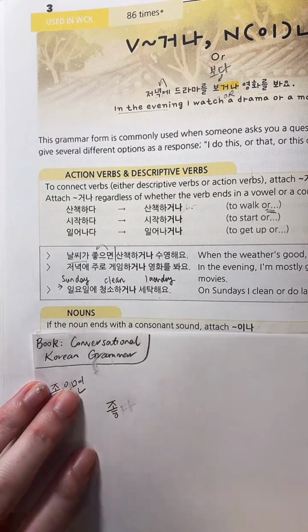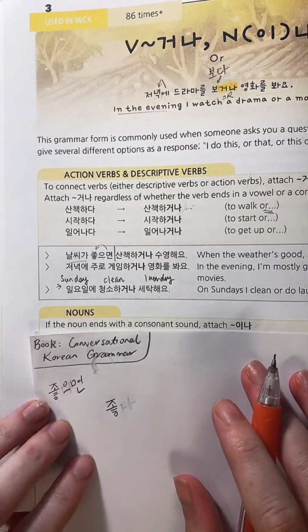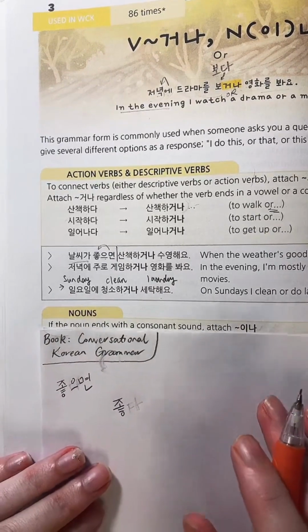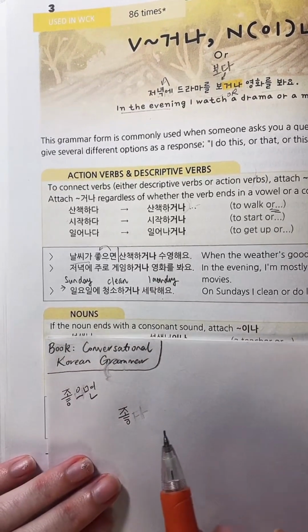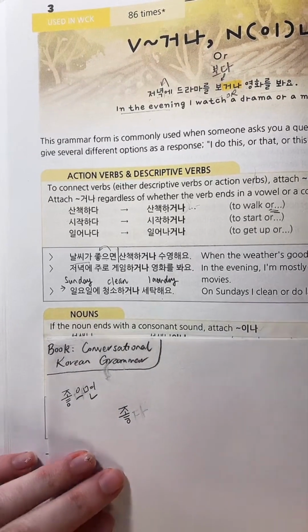Yes, both languages are difficult. 둘 다 어려워요. 어렵지만 재미있어요. It's difficult, but it's interesting. Where did I buy this book? I got it from Amazon, so that's available there. All right.